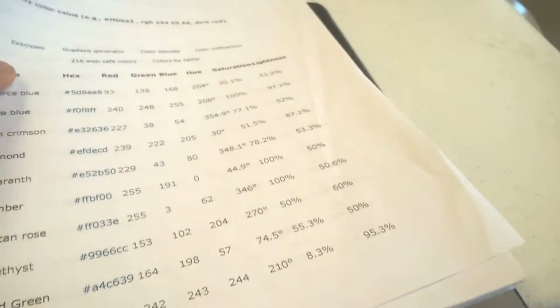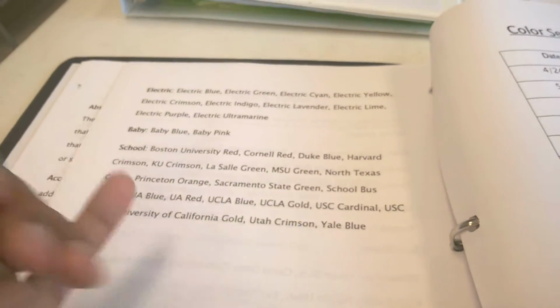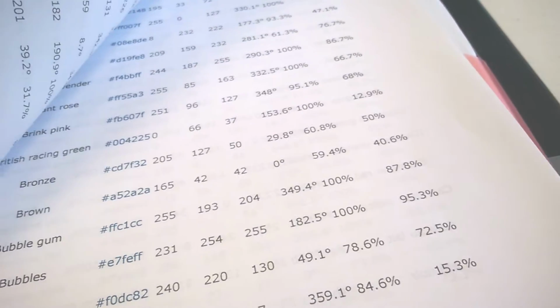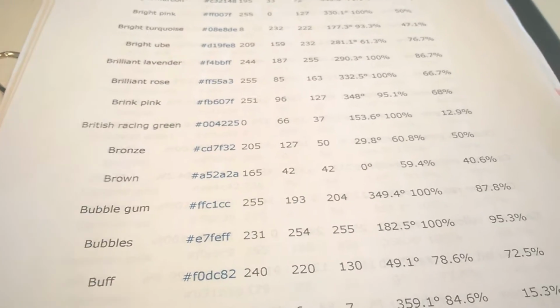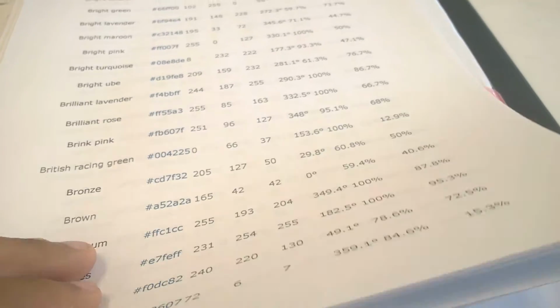It's really extensive, and that's what we use to figure out colors, not only for the different themes of colors, like I showed you before, obviously the school and the baby and everything, but just if someone asks for a particular shade, you can find the shade here and say, oh, okay, we have that color. I'll be able to make that color for you.